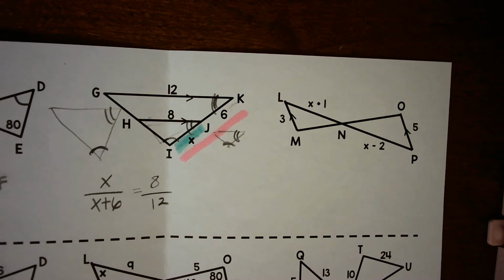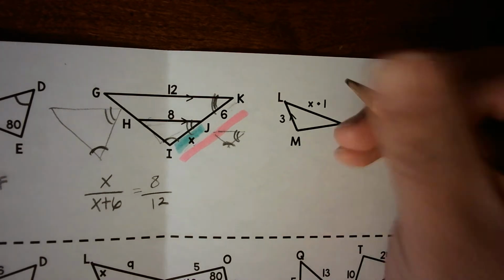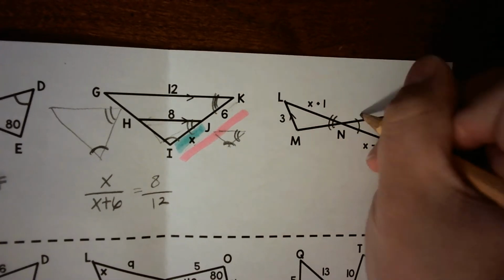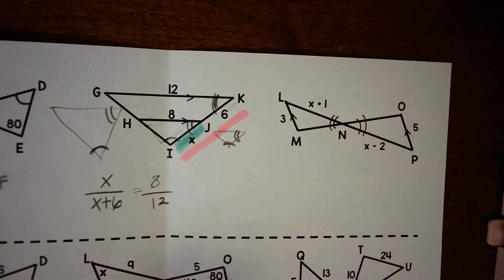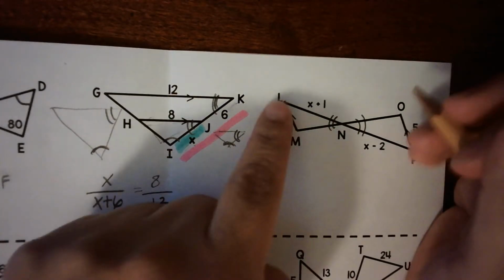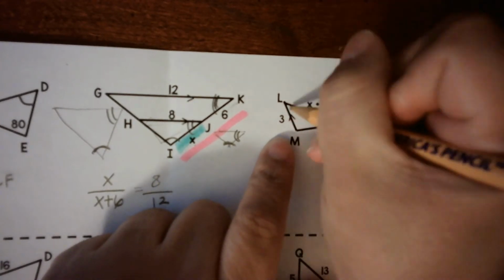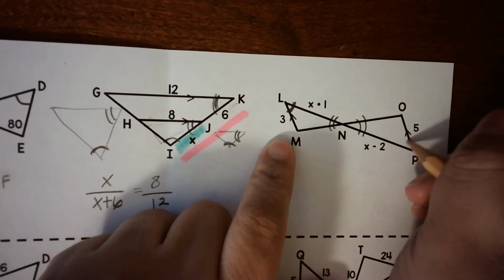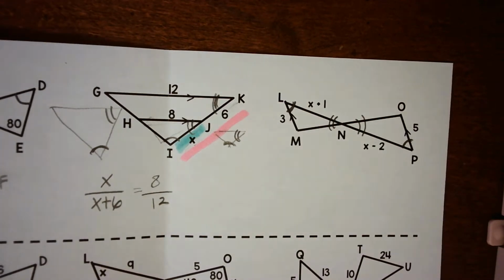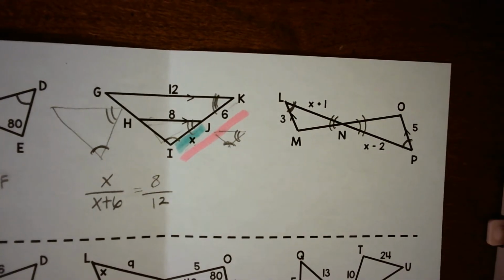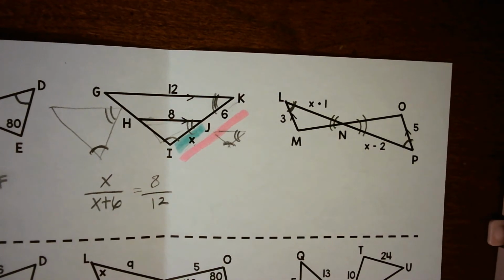Alright, so here, don't forget that vertical angles are congruent. We don't have to be told, this is just implied. We also have parallel lines, so alternate interior angles are congruent. That's enough to say that these two triangles are congruent. I mean similar. They're similar. Once we know that they're similar, we can set up the proportion.